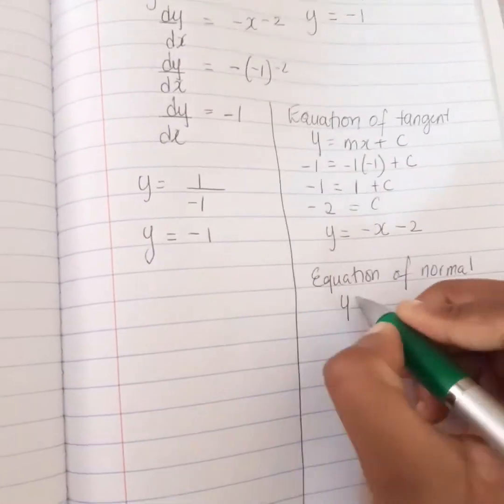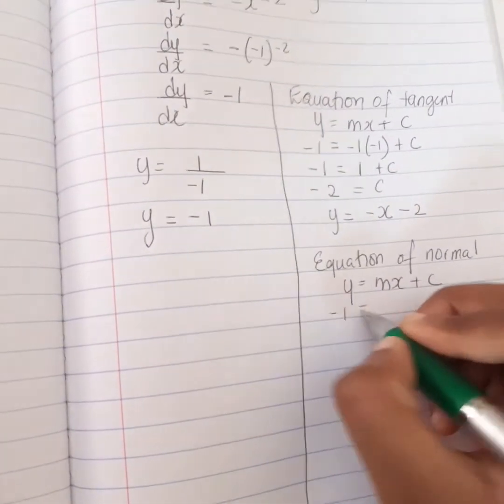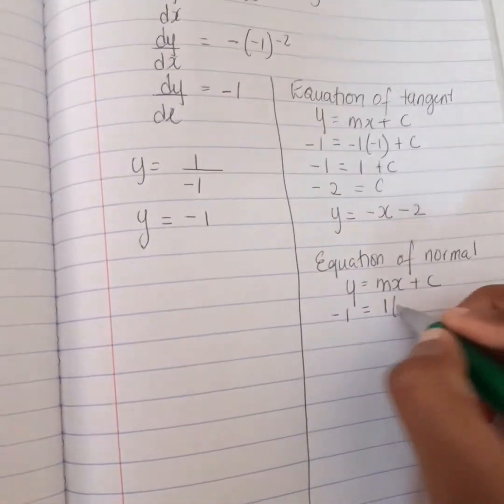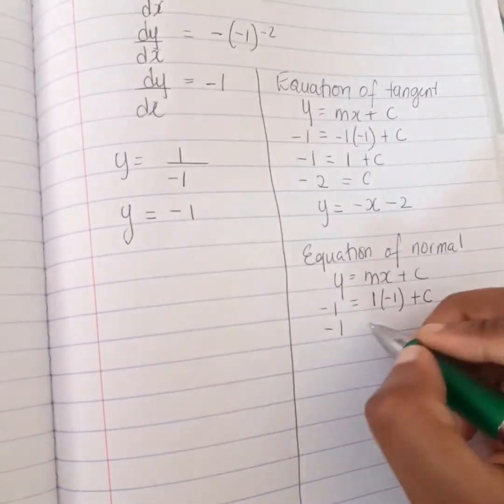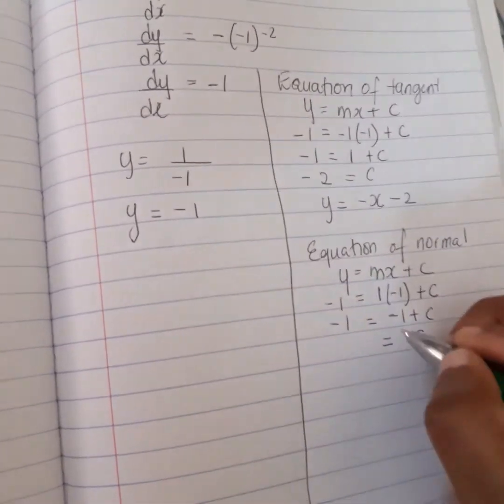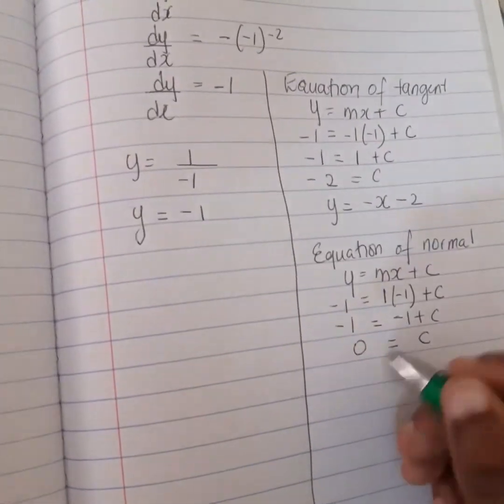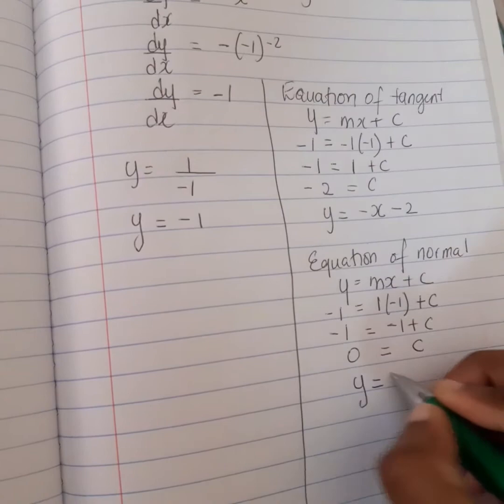Alright, so in the form of y equals mx plus c again, so y minus 1, gradient 1, minus 1 plus c. So minus 1 is equal to minus 1 plus c. C is therefore equal to 0. So our equation of the normal is y equals x.